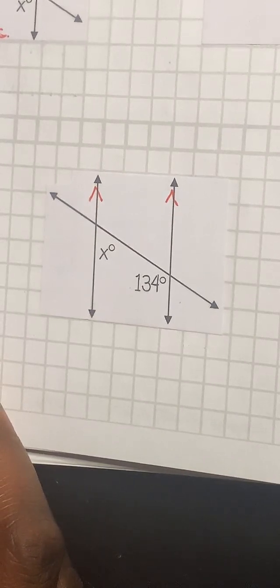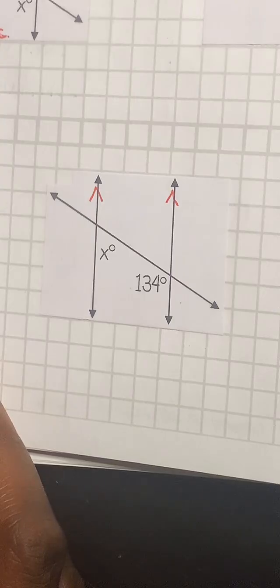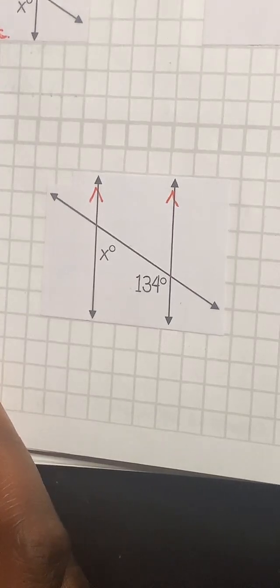Is it Yayan? 46 or Eagle 46. Little Bats 46. Supplementary means equal to 180. Yes, supplementary means it equals 180. Okay, Brandon, opposite interior angles, which are supplementary, so they equal 180 degrees.